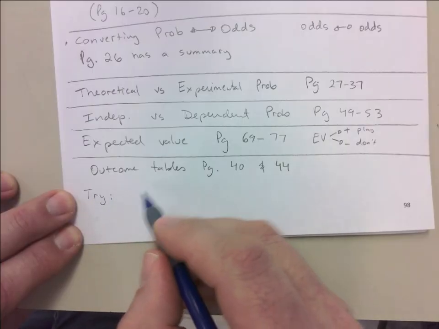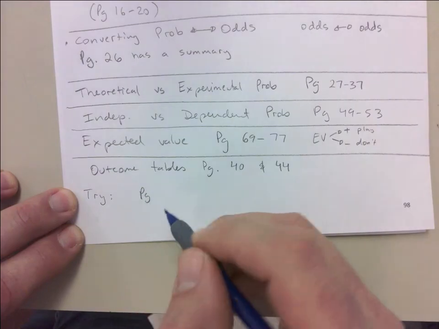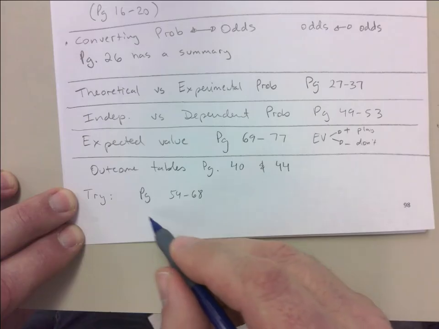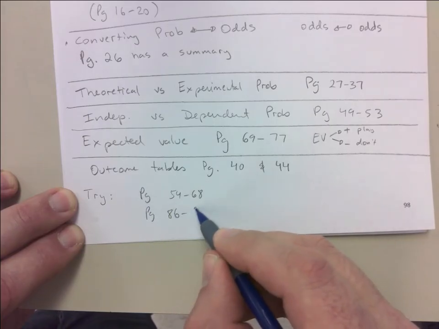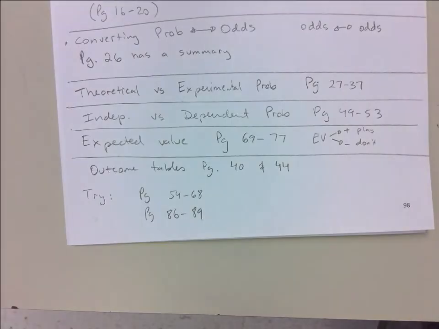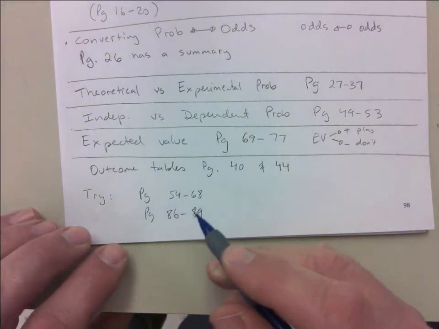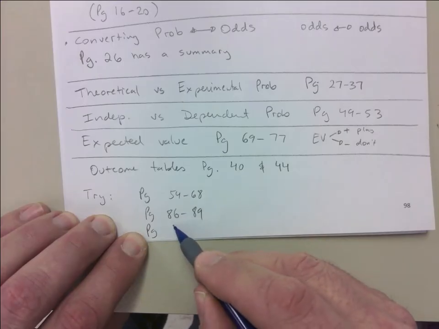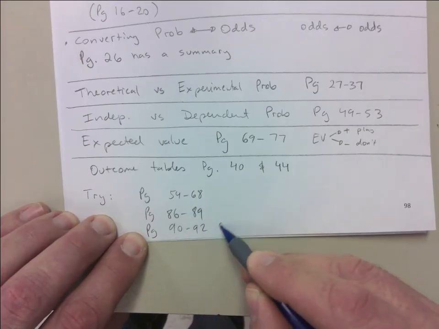Try pages 54 to 68 for just general practice, pages 86 to 89, and pages 90 to 92, that's a chapter test.